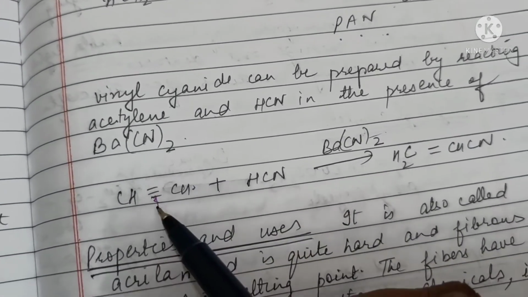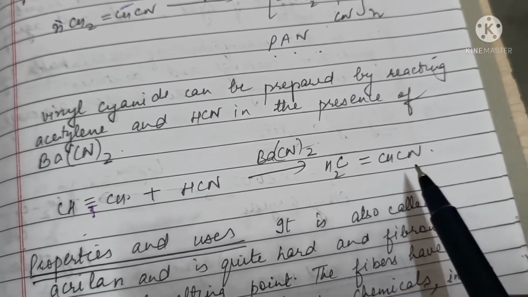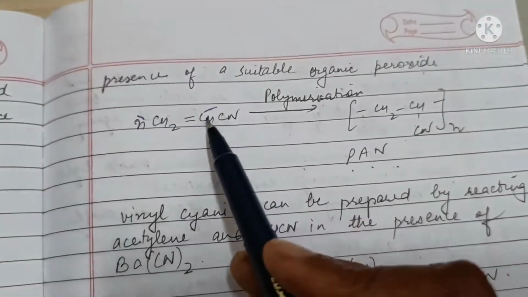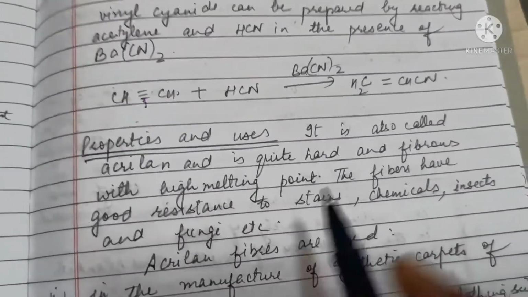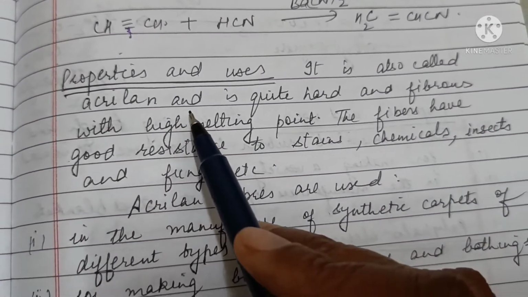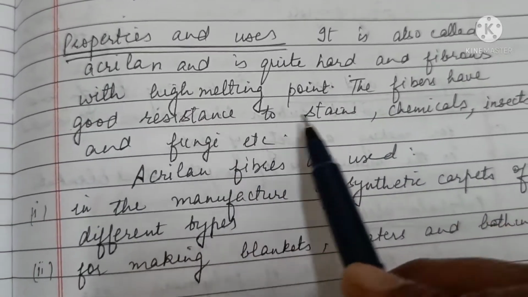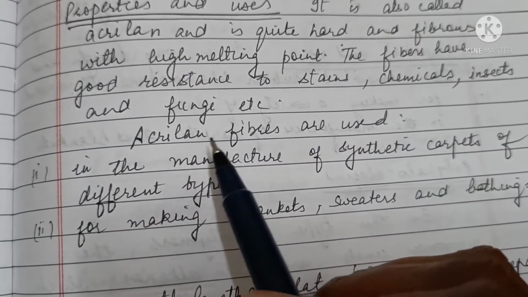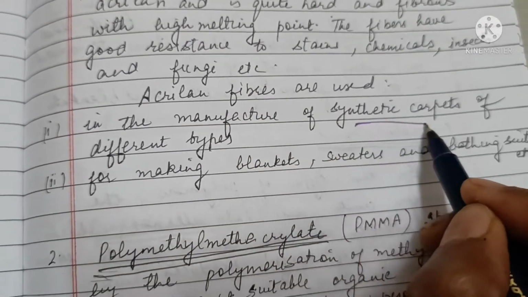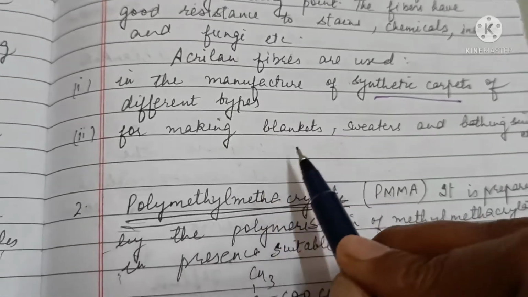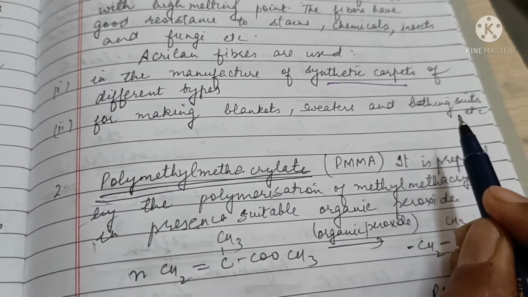So a bond breaks and HCN gets added to get CH2=CHCN. This acts as the monomeric unit to polymerize and form PAN. Properties: it's also called acrylic and is quite hard and fibrous with a high melting point. Fibers have good resistance to stains, chemicals, insects and fungi. Acrylic fibers are used in manufacture of synthetic carpets of different types, for making blankets, sweaters and bathing suits.